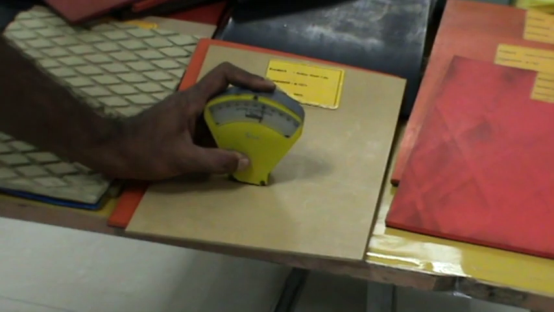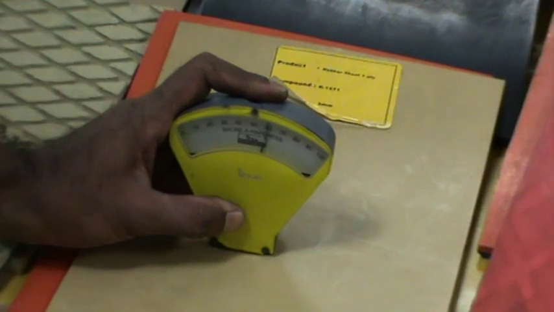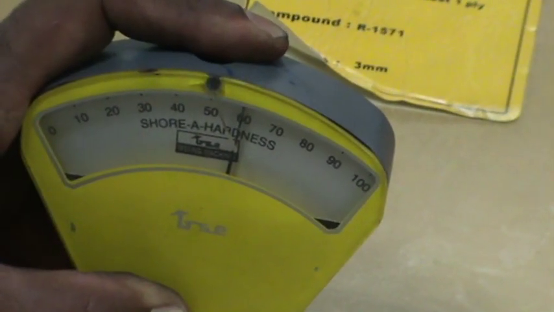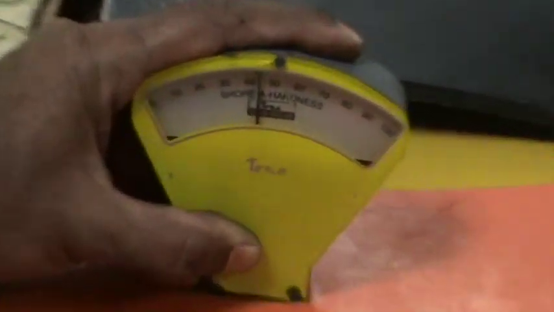B. Hardness. The hardness of a rubber compound, when suitably formulated, will determine its ability to withstand impact. It is measured using a durometer. The scale used is called Shore-A, whereby the lower the number, the softer the compound.